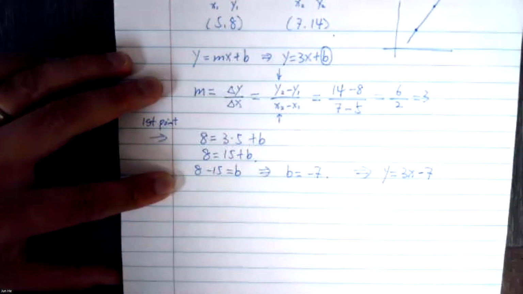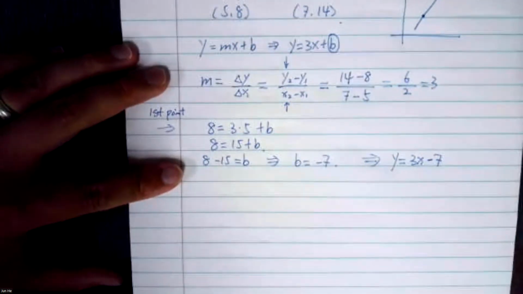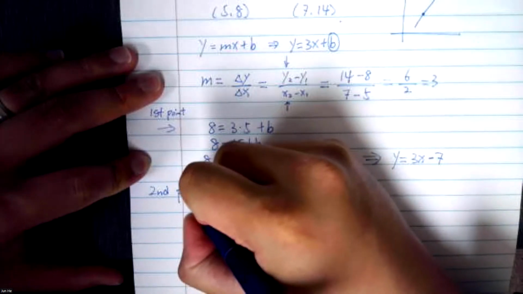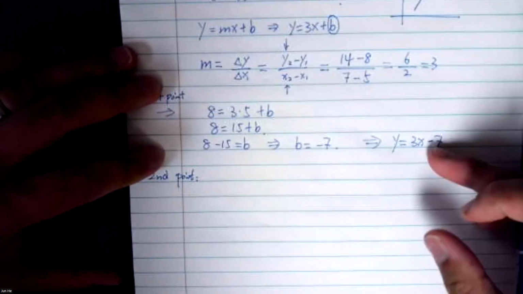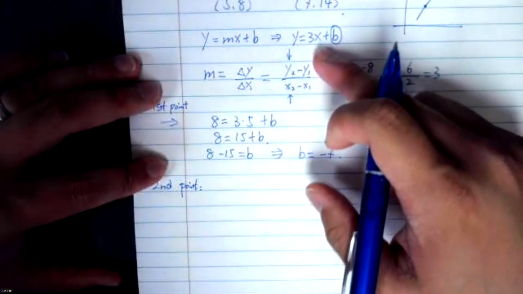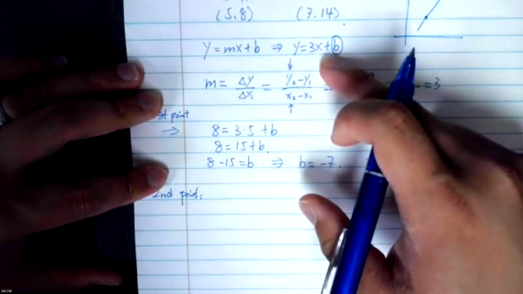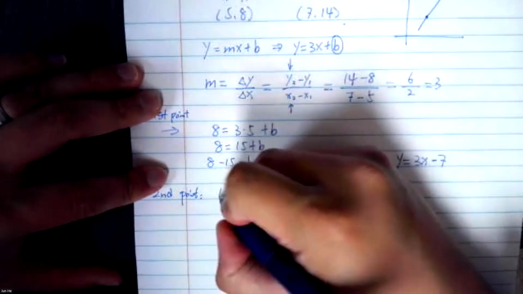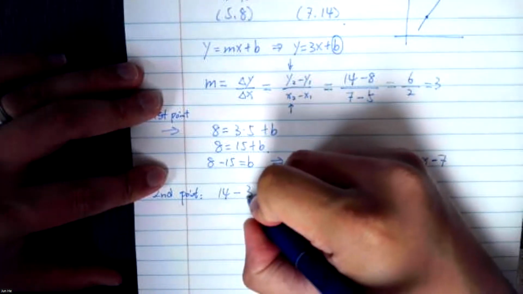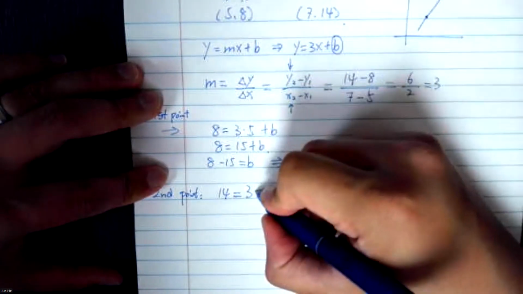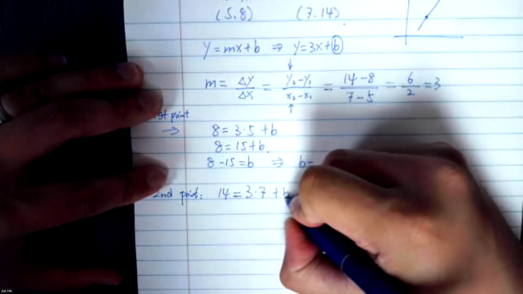That is minus 7. Okay, so you can always double check by doing the same thing again. Let's plug those coordinates into the original. So 14, which is y, equals 3 times 7 plus b.